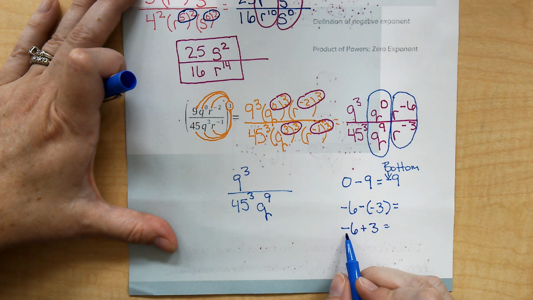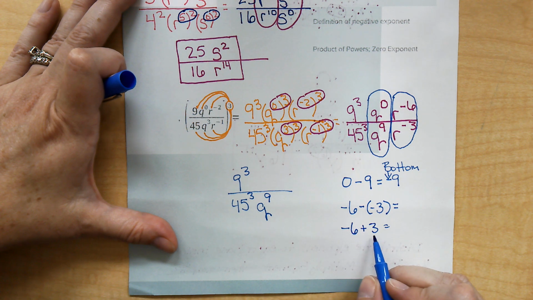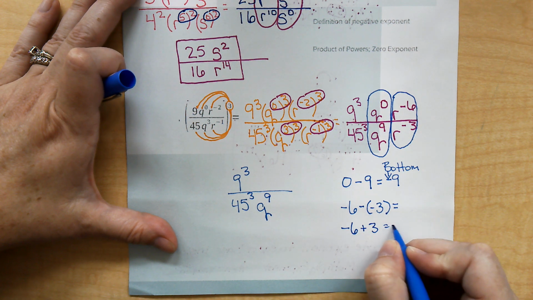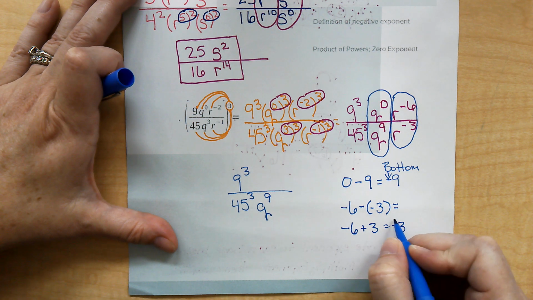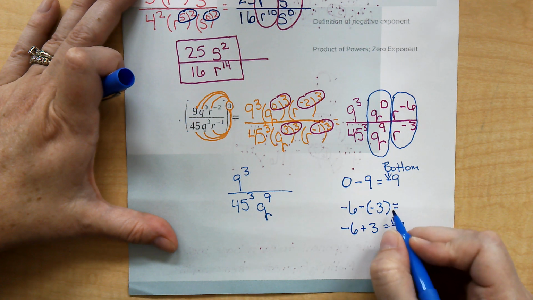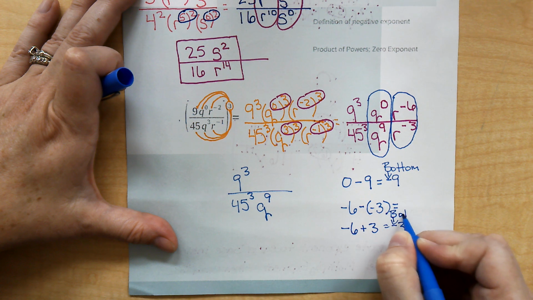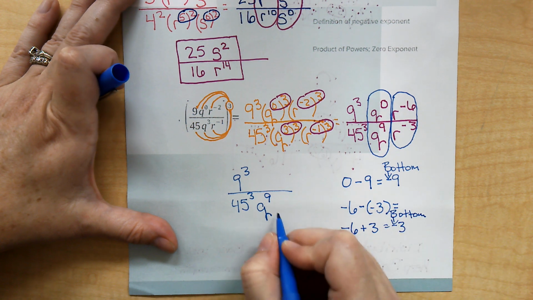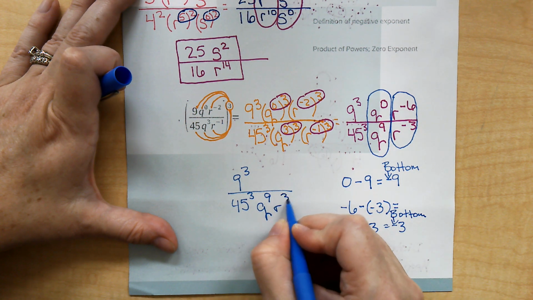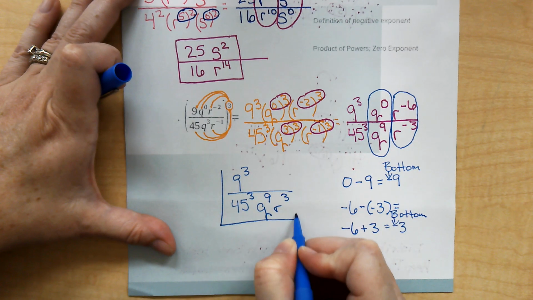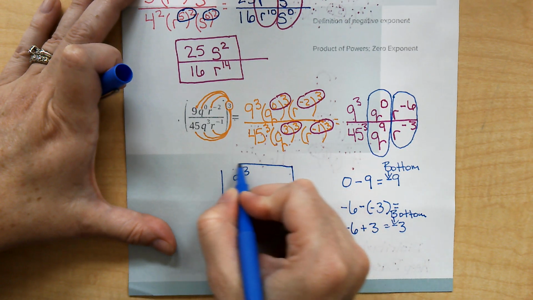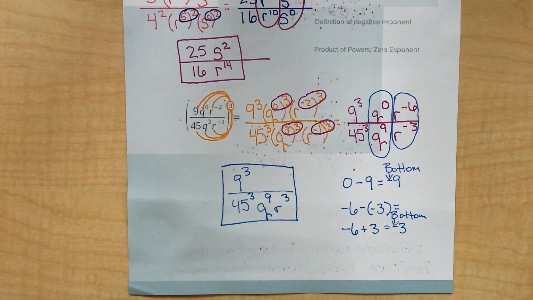So if you have 6 negatives, and you have 3 positives, you pair up your 0 matches, and what you have left is minus 3. So this minus 3 is telling us that r also wants to be on the bottom. R wants to be on the bottom. 3. All right. That's 5-2 day 2.